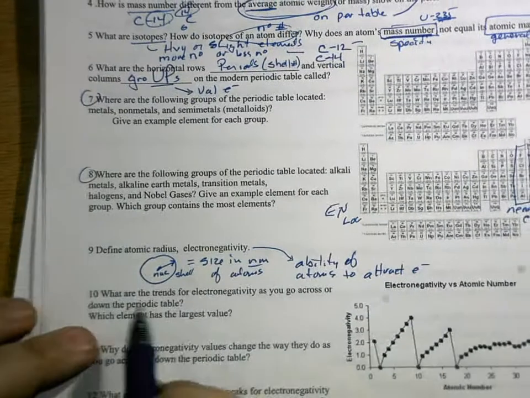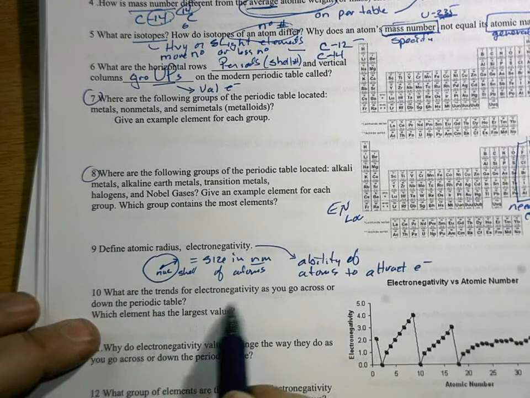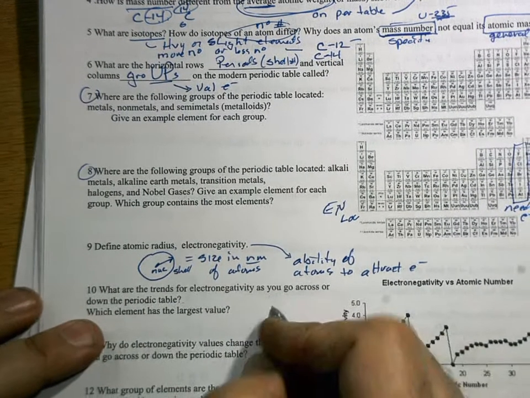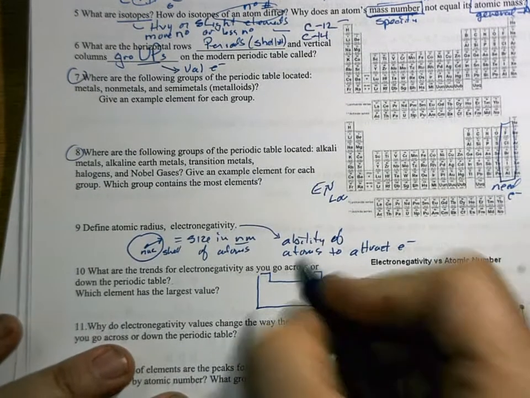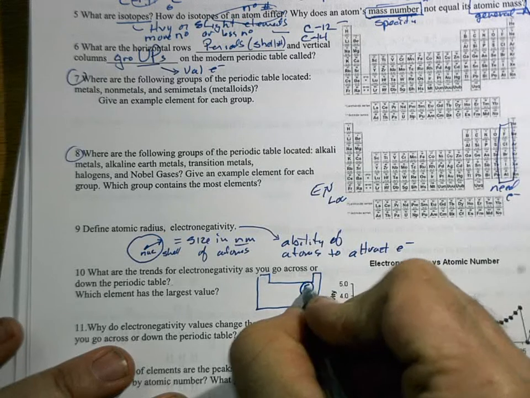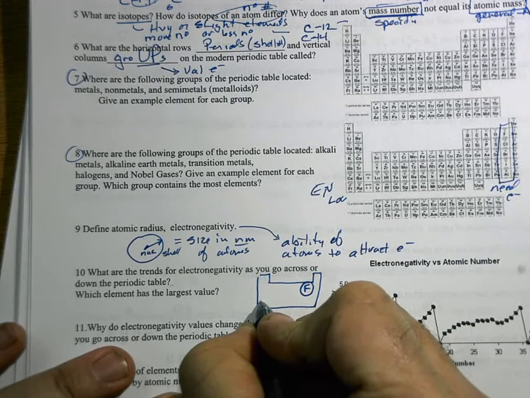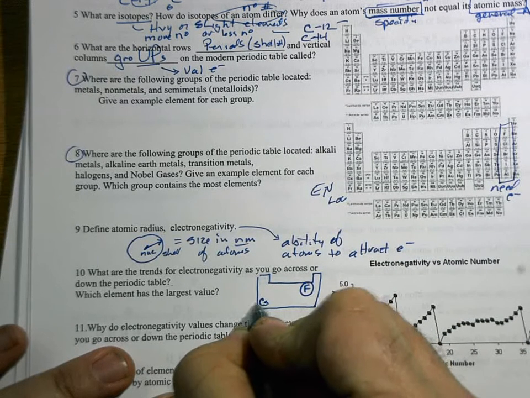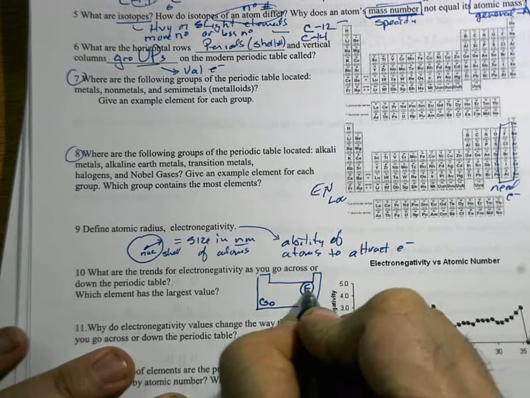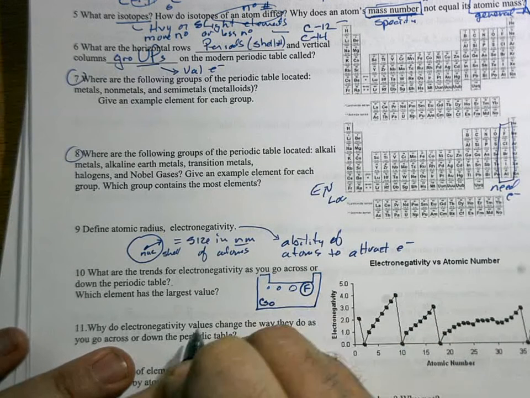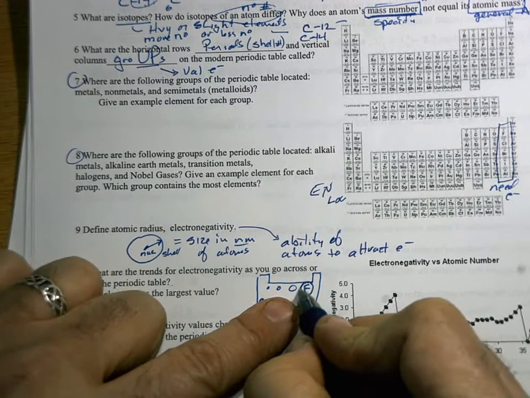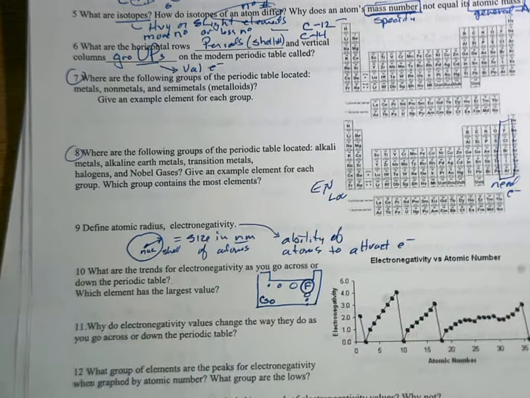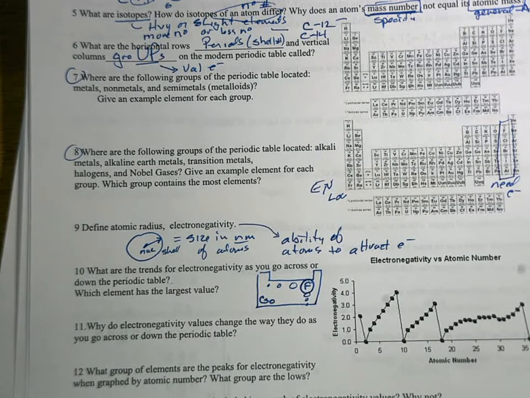They will steal them. So, number 10, what are the trends for electronegativity as you go across the periodic table? Well, it's biggest with fluorine. I'm going to draw a big circle around fluorine, and then down here, cesium or francium is really small. As you go across, the electronegativities get larger, and as you go down the chart, they get smaller. The closer an atom is to fluorine, the greater its electronegativity.